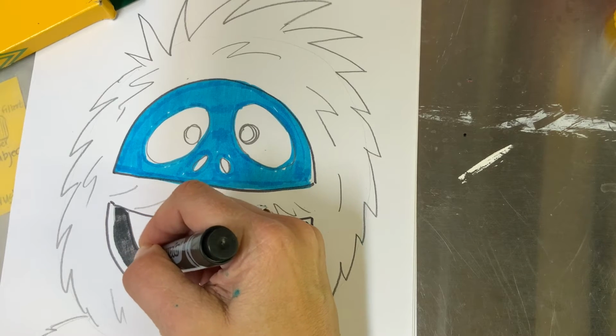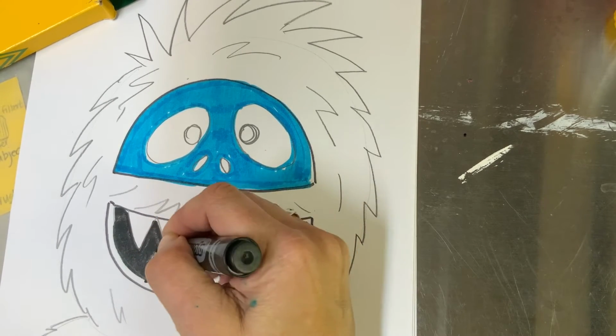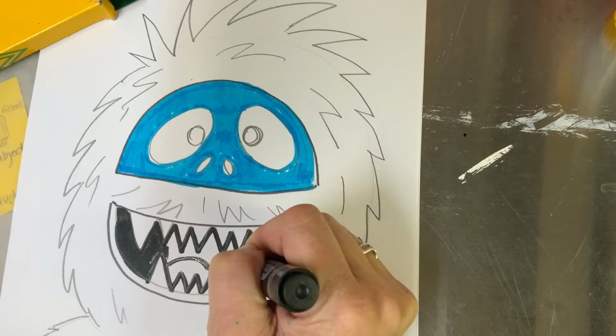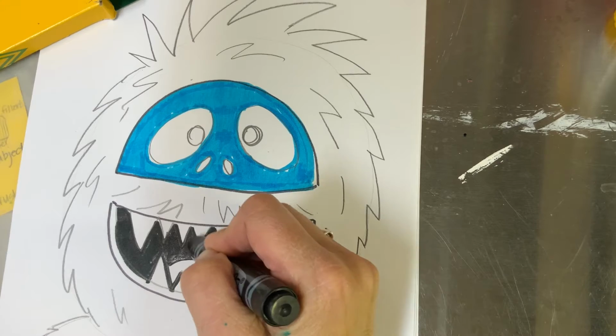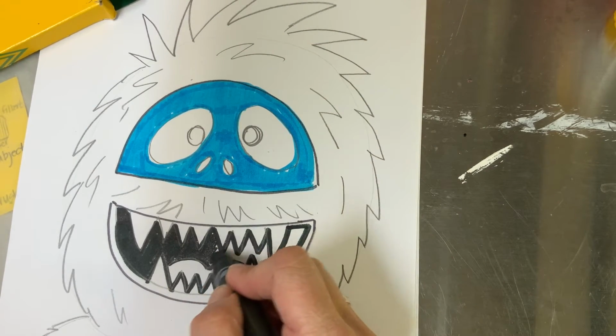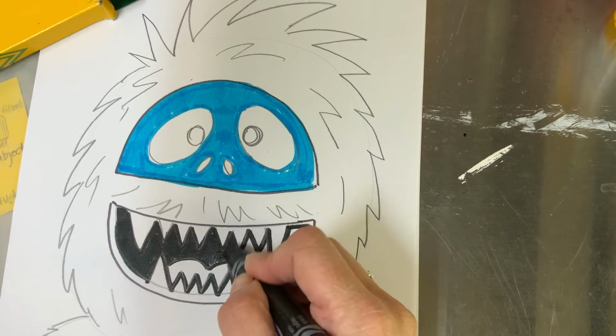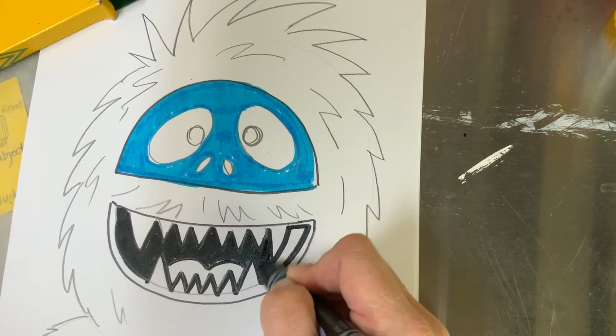And you could use this fun picture as a decoration. You could put it on your door and make it say, keep out, Bumbles only, right? So that would be something fun you could do. Color his mouth in, and if you want to outline anything or color anything, you can make him be whatever color you want.